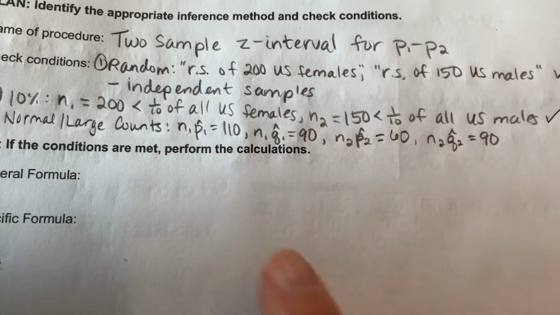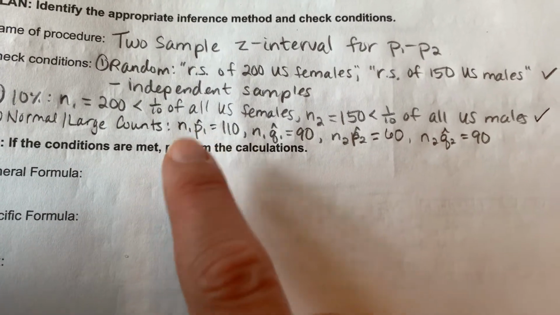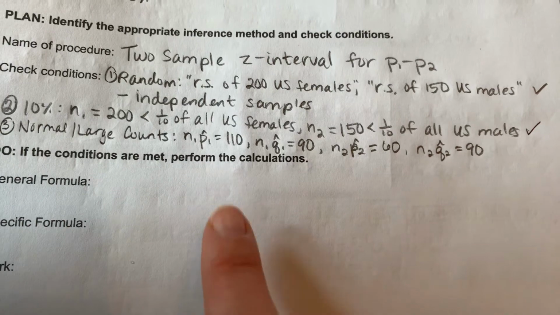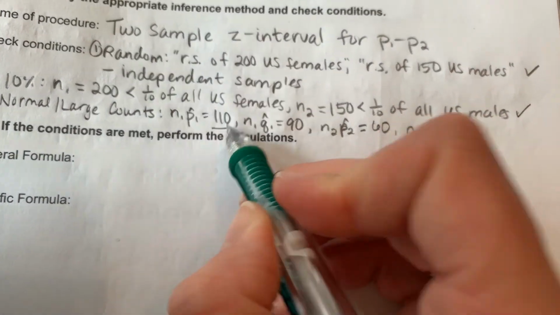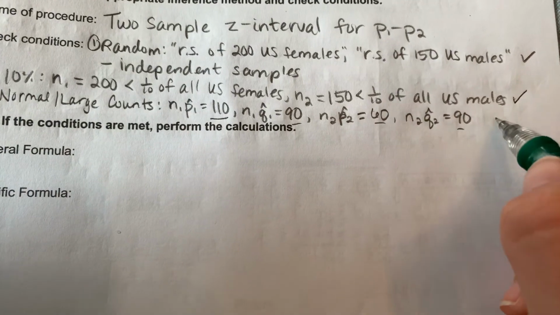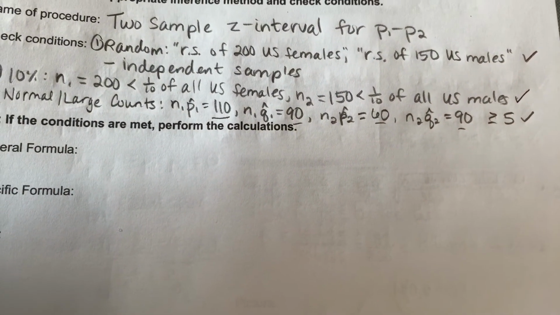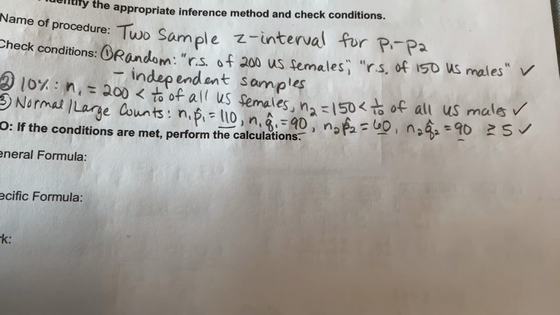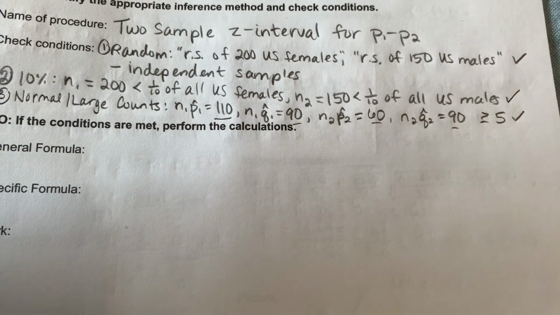You can actually write out 200 times 0.55 equals 110, but I don't think it's necessary in this instance since this number was given to us. All 4 of those I check. All 4 are greater than or equal to 5, so this condition is met, and I can use a normal model to approximate my sampling distribution. Okay, in the next video, we will do the do and conclude parts.